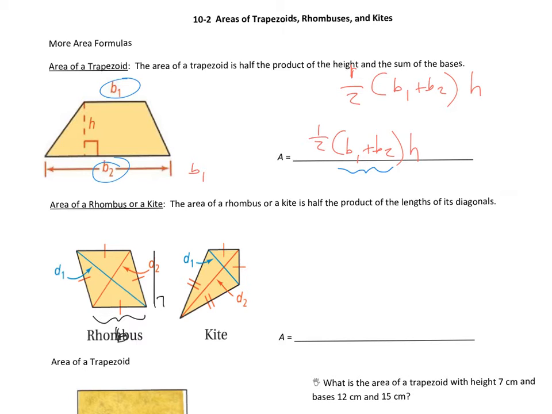But in some situations, you're not given the base or the height. In some situations, you are given what, remember, we call the diagonals. What's highlighted there in blue, that is a diagonal. Remember, a diagonal connects two non-consecutive vertices, and we have another diagonal here. One highlighted in blue, one highlighted in red. Similarly, a kite has two diagonals. This one highlighted in blue, and that longer one there is highlighted in red.